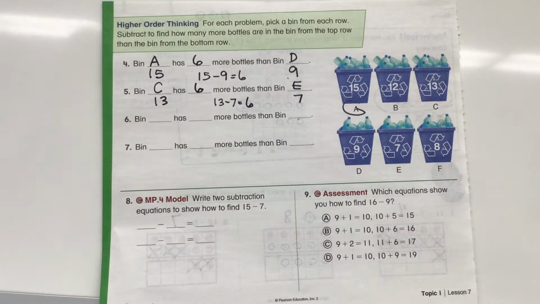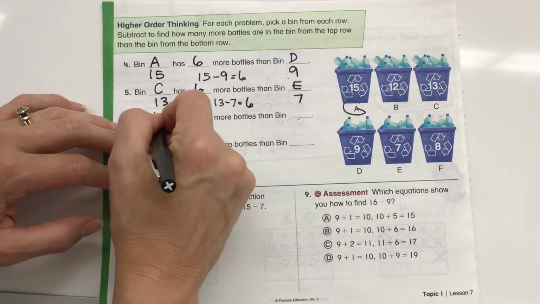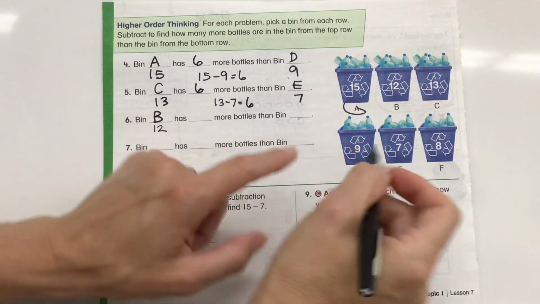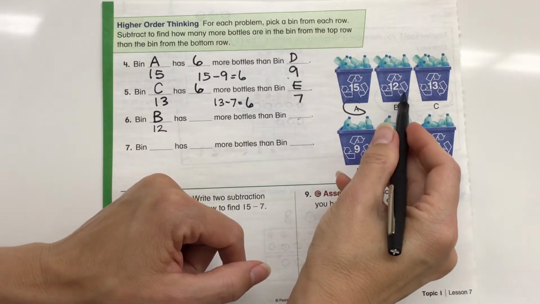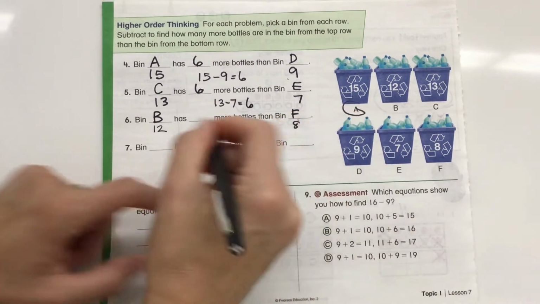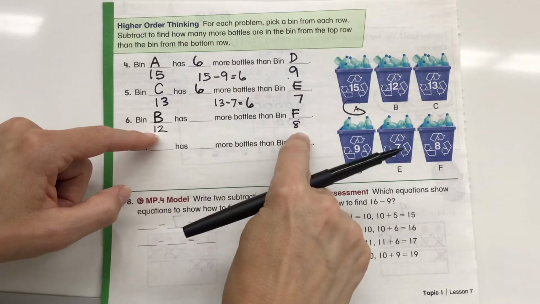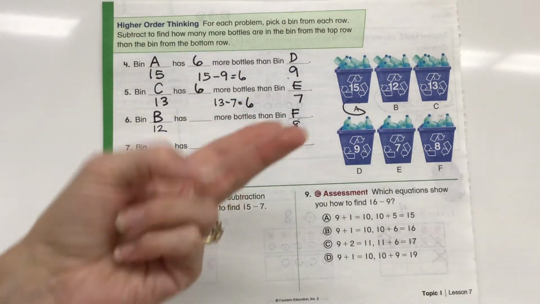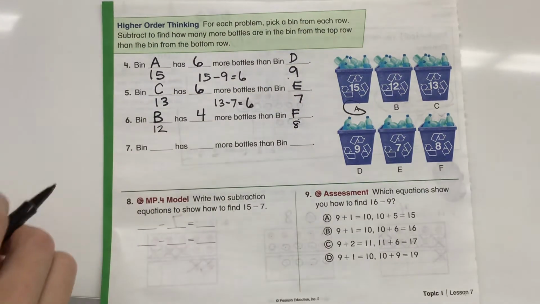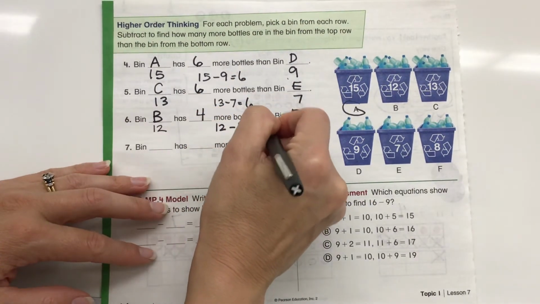All right. And again, you can put them in any order you'd like to. Let's see, I haven't used bin B yet. So I'm going to say bin B. Bin B has 12 total. And I'm going to compare bin B to bin F. Bin F has 8. So 12 I know is larger than 8. 8, let's count up 8, 9, 10, 11, 12. So I know that it has 4 more bottles than bin F. Or I could do 12 minus 8 equals 4.